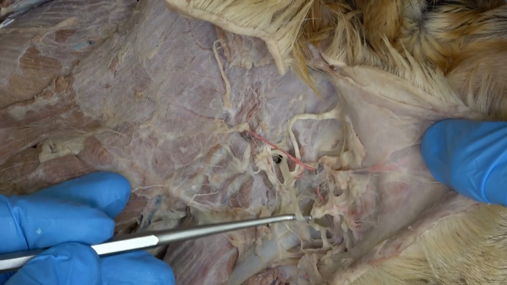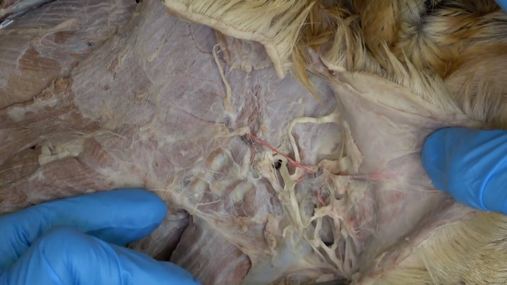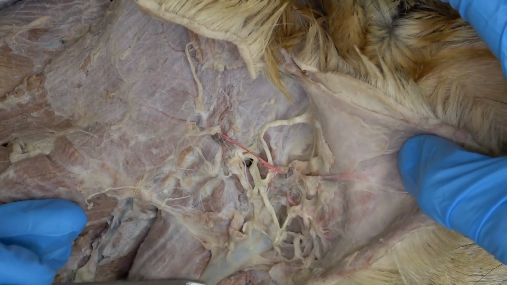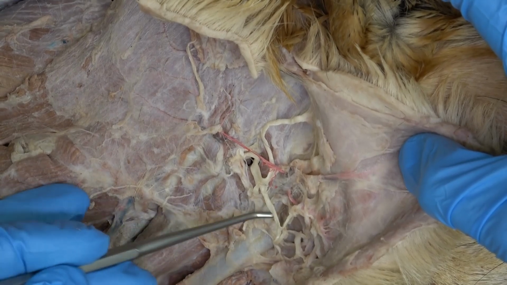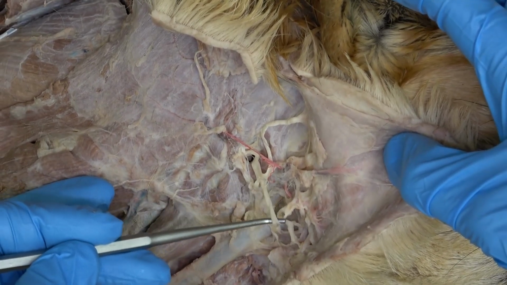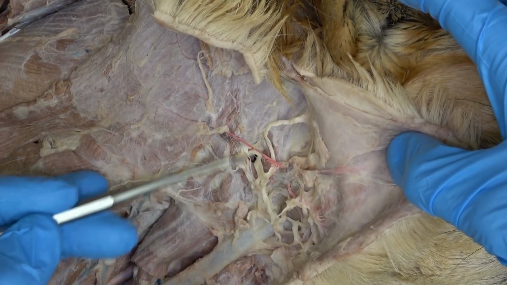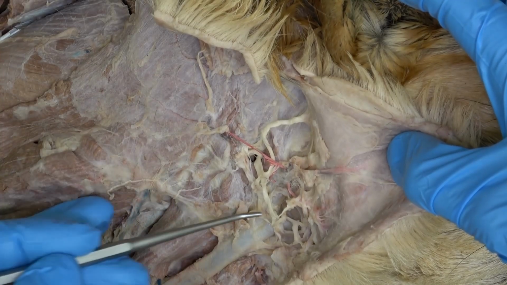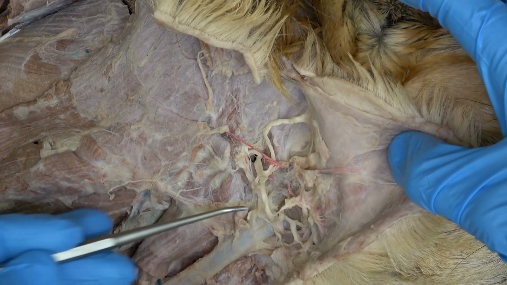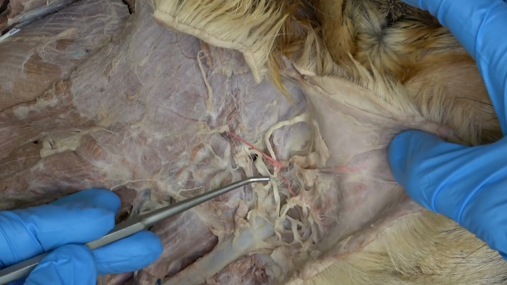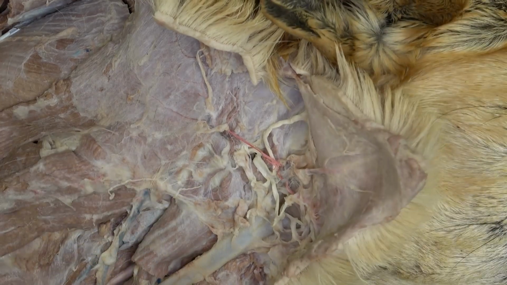And then you see this large nerve that's running superficially over what would be the external jugular vein. That's going to be the transverse cervical nerve. So the great auricular nerve and transverse cervical nerves are branches of the C2, or second cervical spinal nerve.